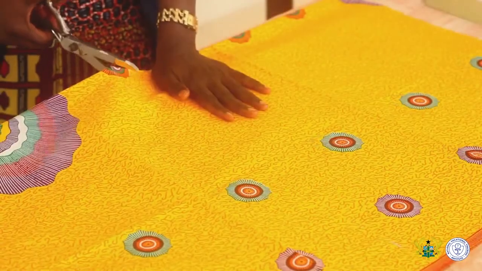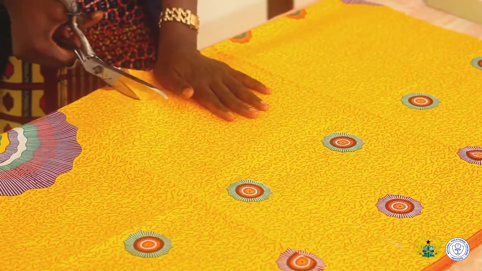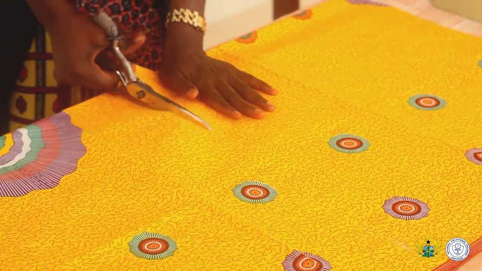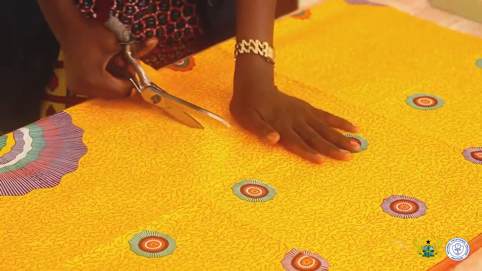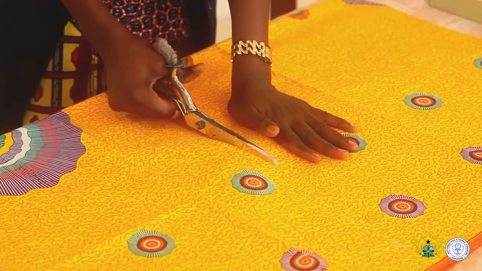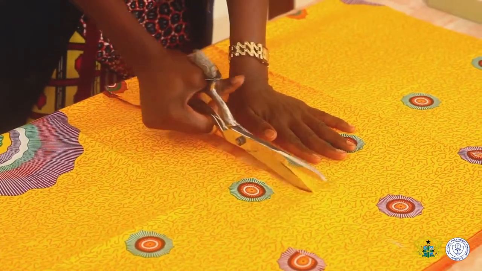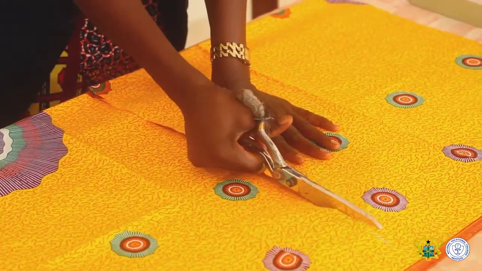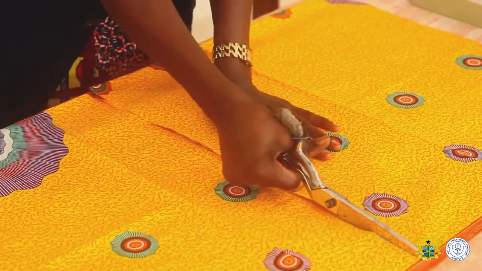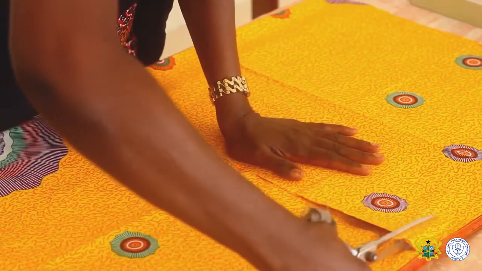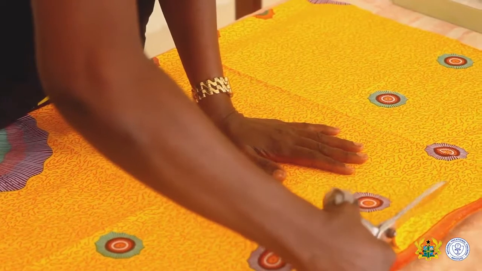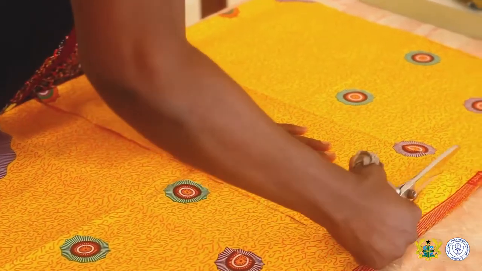Now we are going to do our cutting. Remember, when you are cutting, you put your left hand on your fabric. You don't lift it.